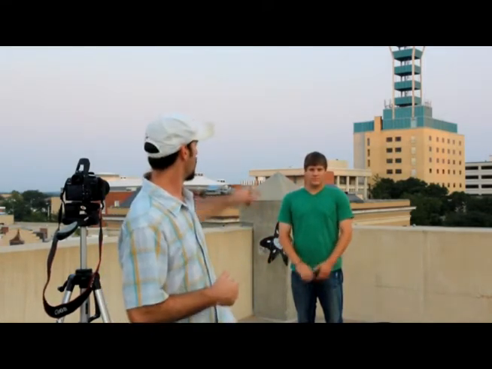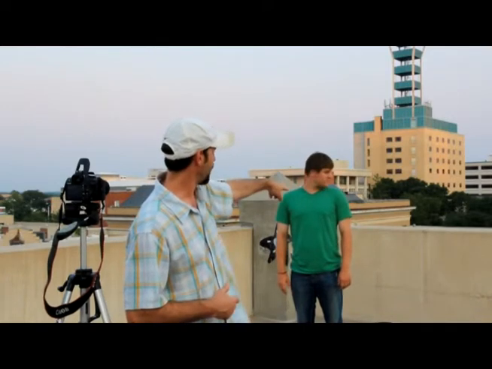I'm going to take a picture right now though with Ryan with the flash on. You can see where he's standing. He's about maybe 8 feet from that wall.